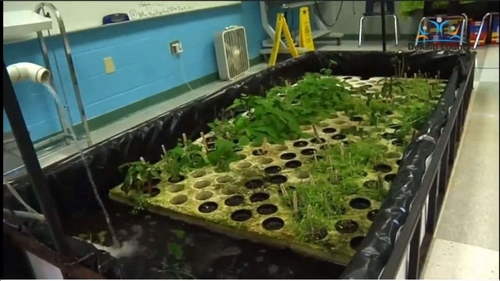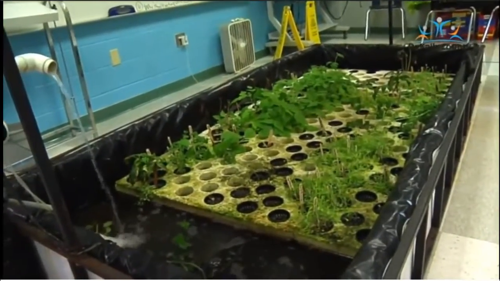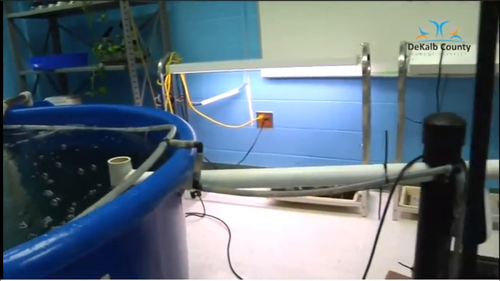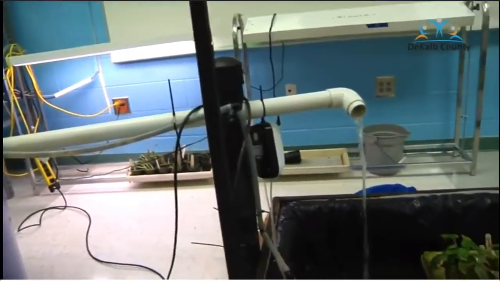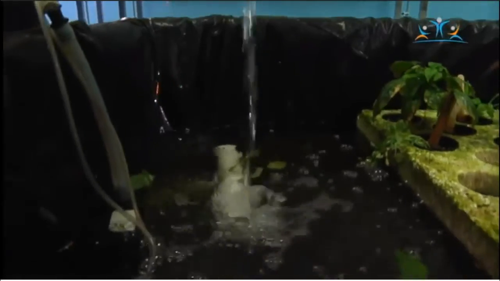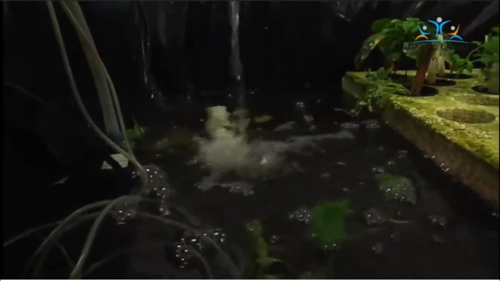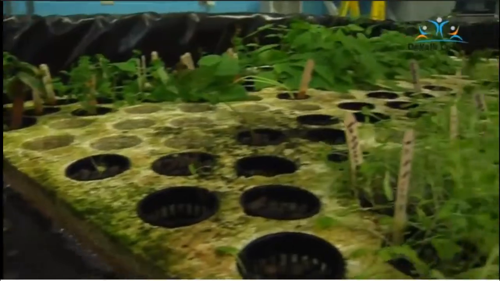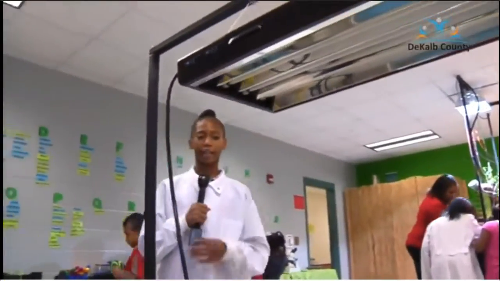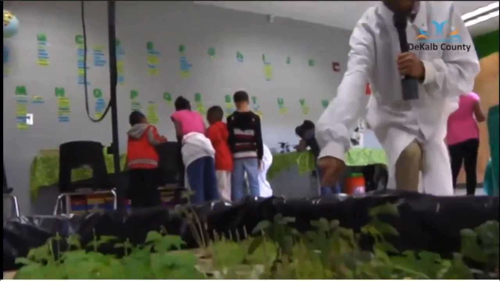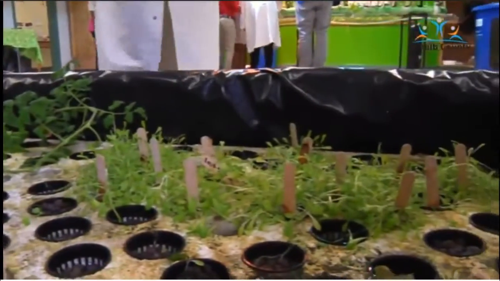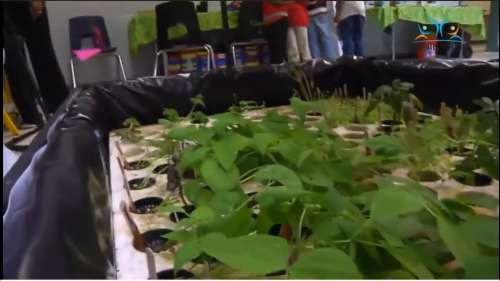This is our raft system, or a deep water culture. It kind of works the same as our NFT system, which I showed you earlier. It does the same process. We have holes with our plants so the roots can get ammonia from the bluegill fish in here. The only way the NFT system and the deep water culture are different is that they're in different containers. So this is lettuce right here, and those are peas right there. And we have beans right here.